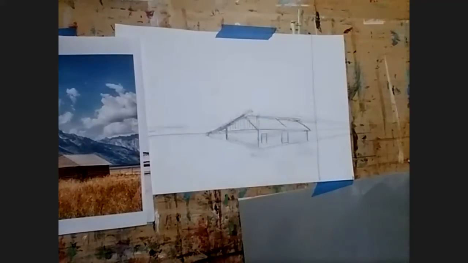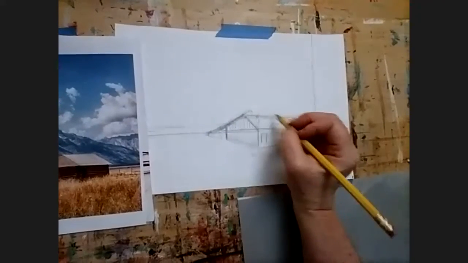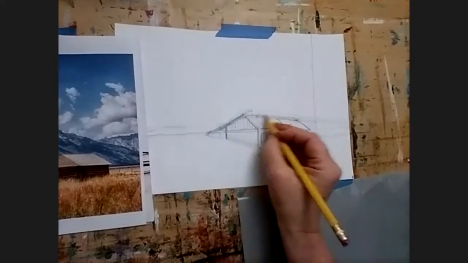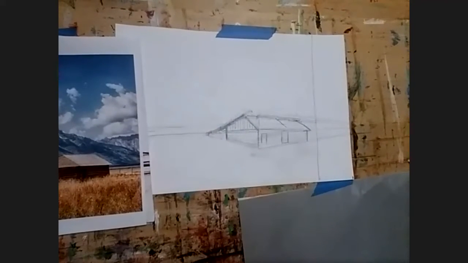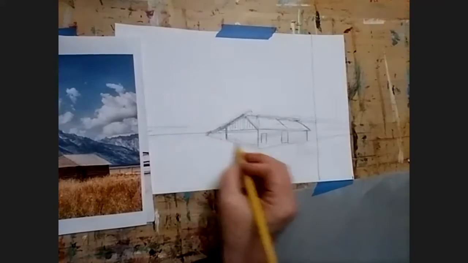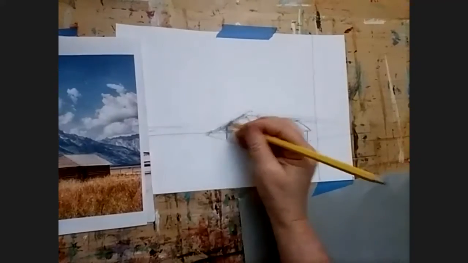The camera's probably tweaking this a little bit because cameras don't look at things like the human eye does. So you can actually correct this a little bit.